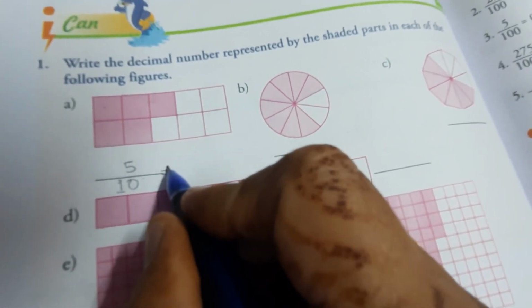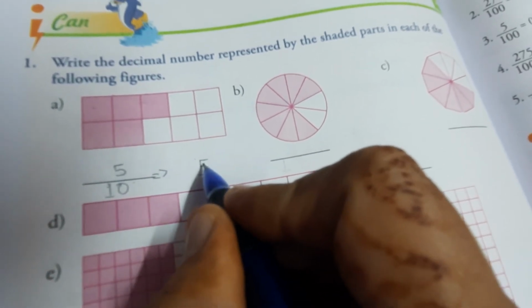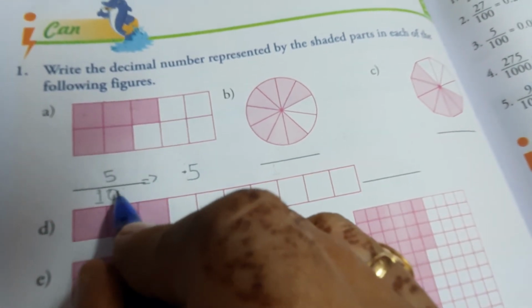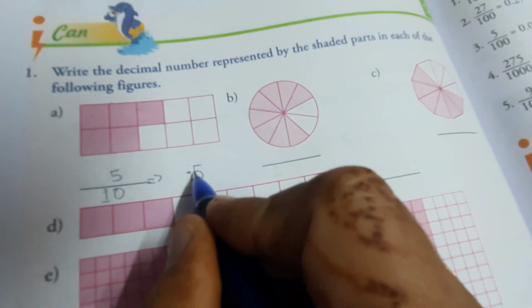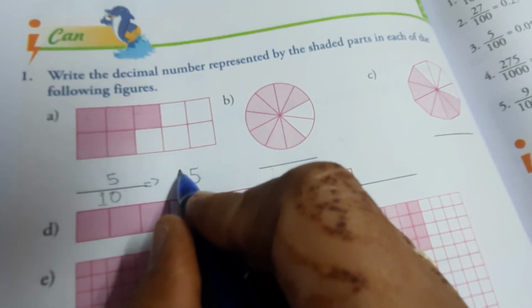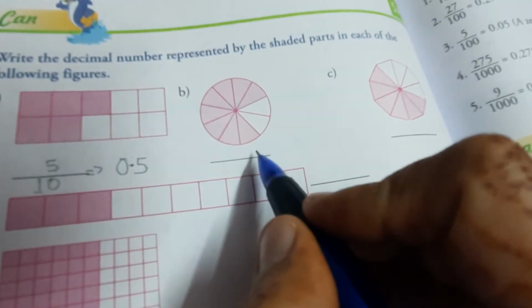So how will we convert? First we will write the numerator as it is. Now here the decimal, because a decimal fraction with 10 as a denominator has 1 digit after the decimal. So after the decimal 1 digit, and now to cover it we will put 0.